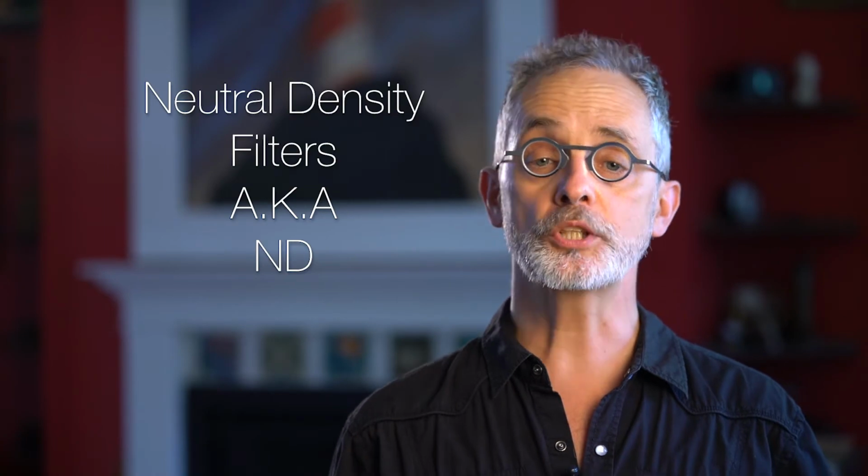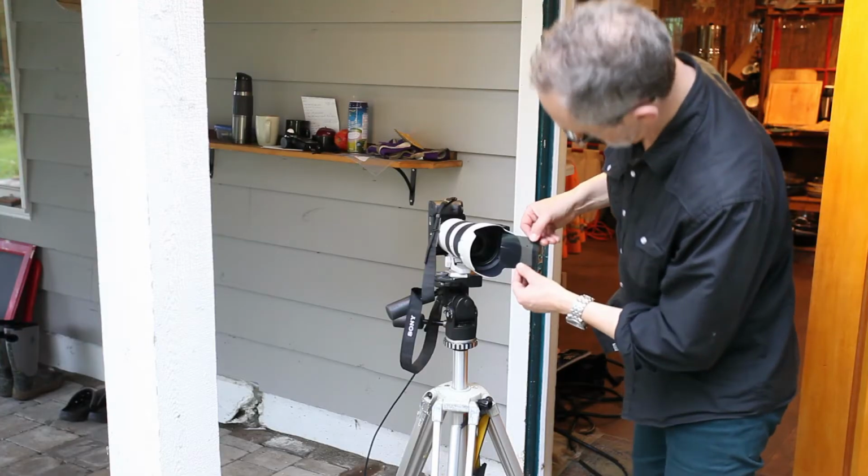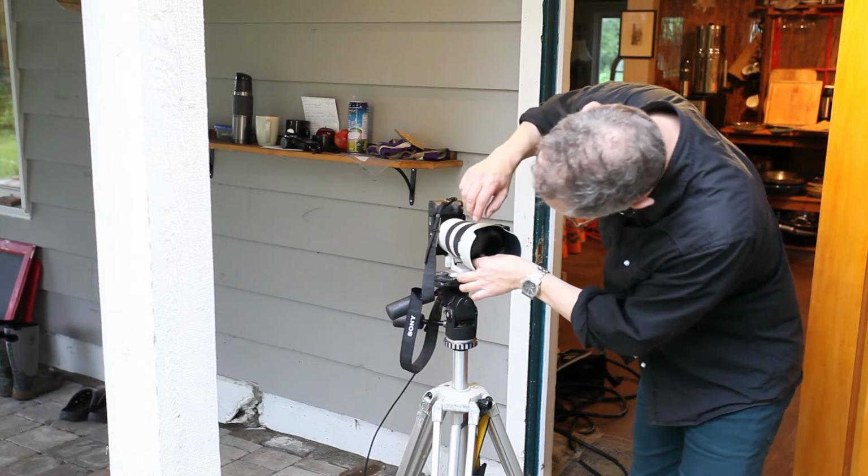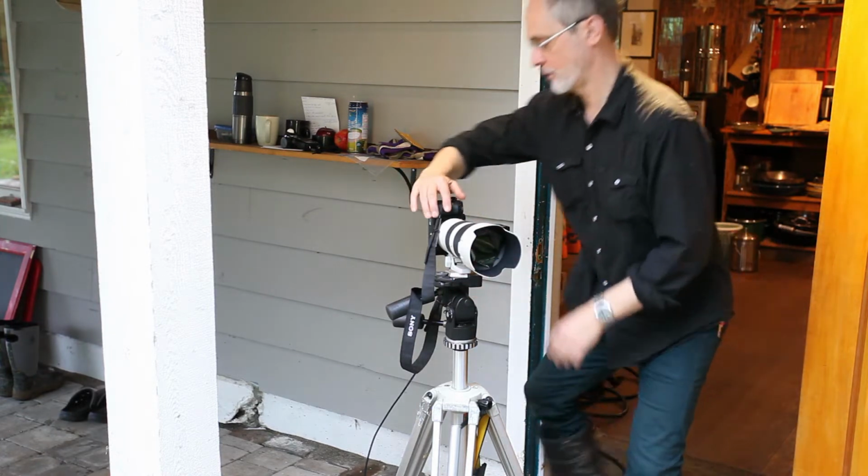Now you could use High-speed Sync or Hypersync if your lighting equipment has the capability, but if not, then you're stuck using neutral density filters, which by the way are also called ND. These are placed over the camera lens to drop the ambient and flash strobe exposure so that you can work with slower shutter speeds that are within the camera's shutter sync speed range.